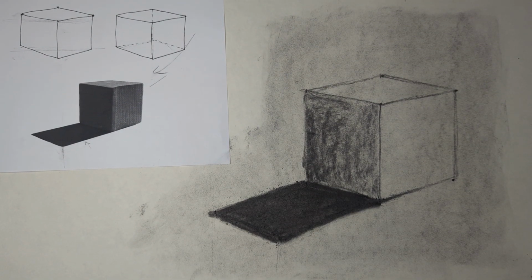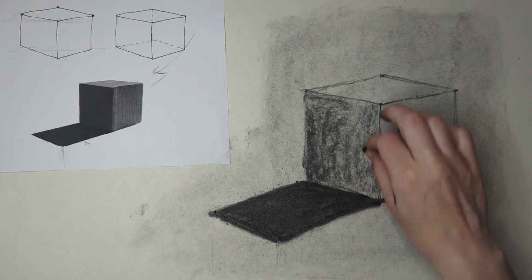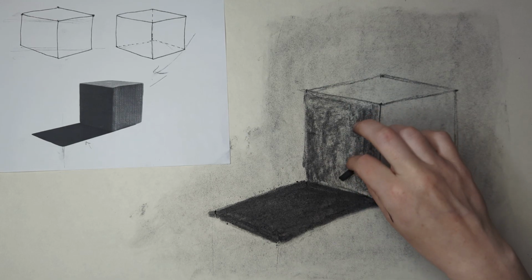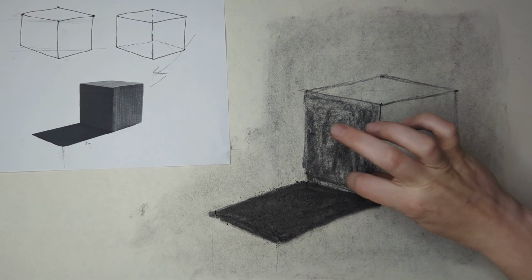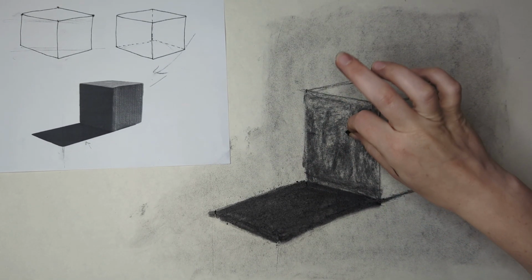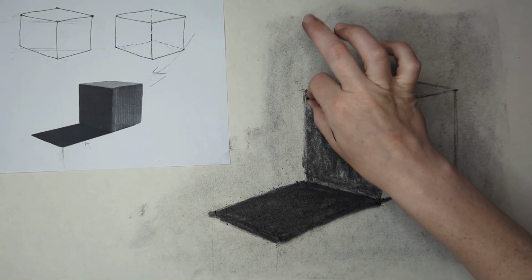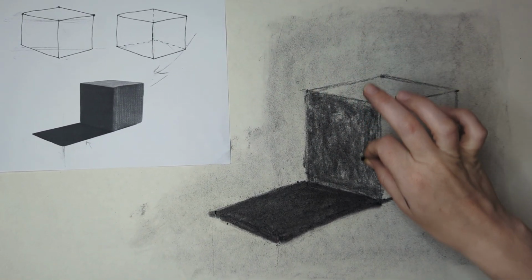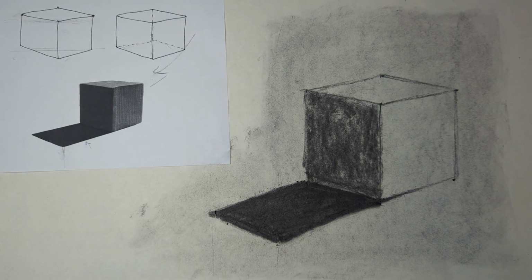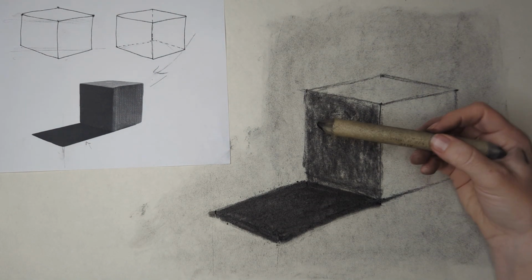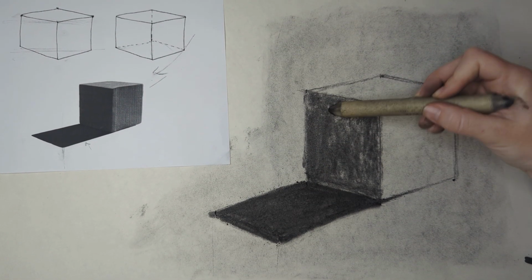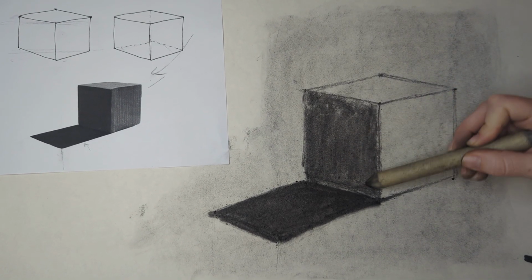Something about that piece of charcoal is driving me crazy, so I'm just gonna get a different one. Okay. I think I'm happy with that amount of charcoal, so again, gonna grab my tortillon and blend it, pressing it into the page.